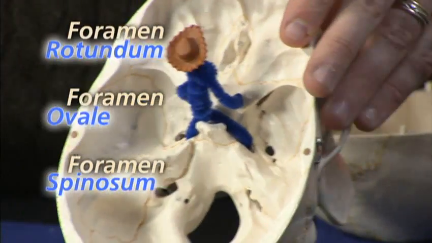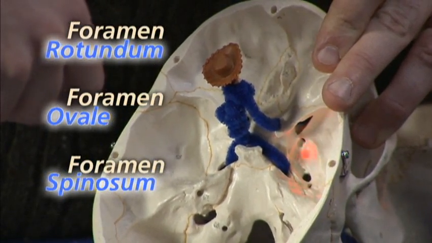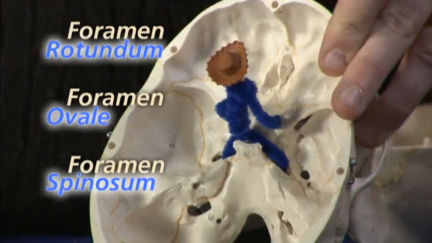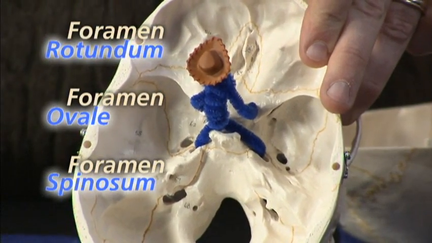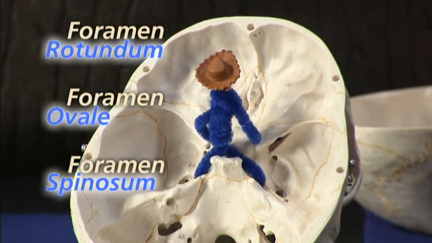Now it's actually symmetrical on the other side, so if I go to the other side, I'm going to see the same pattern, R-O-S: rotundum, ovale, spinosum. So with this little visualization technique, we've learned 5 different sphenoidal foramina, or holes in the sphenoid bone, and that helps us learn those. So instead of just seeing a whole bunch of arbitrary holes, we have them organized in a systematic way.